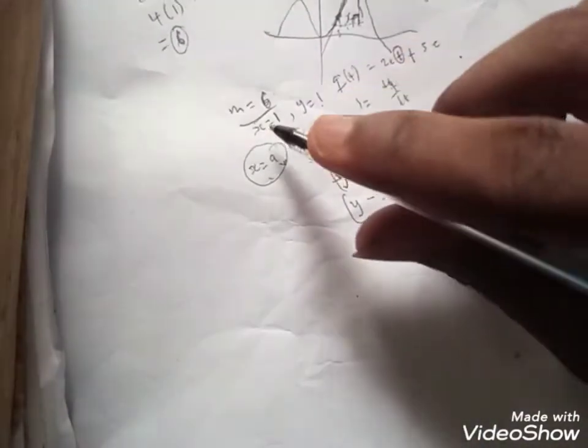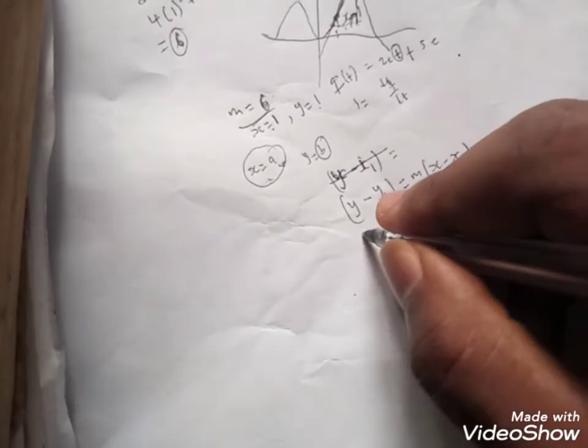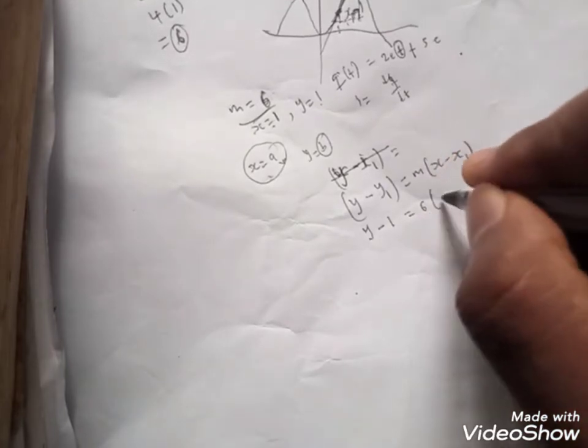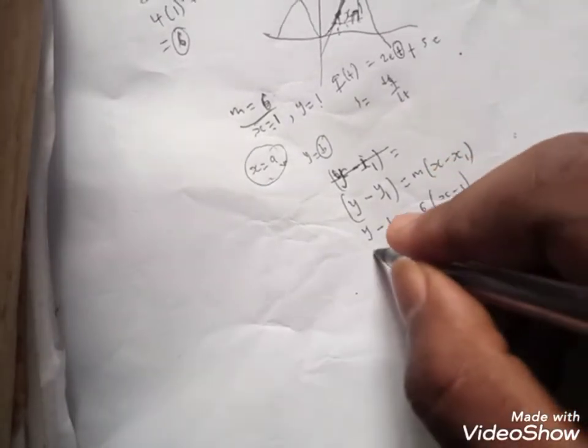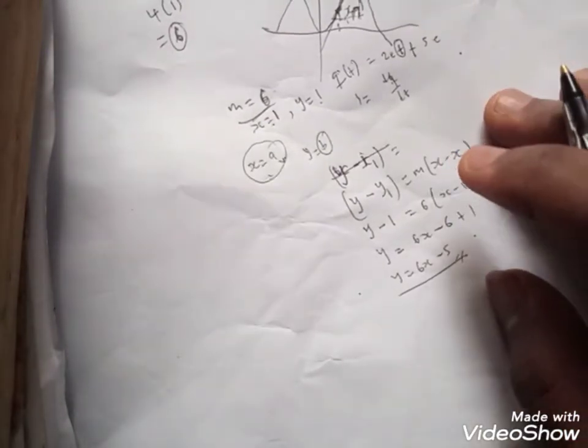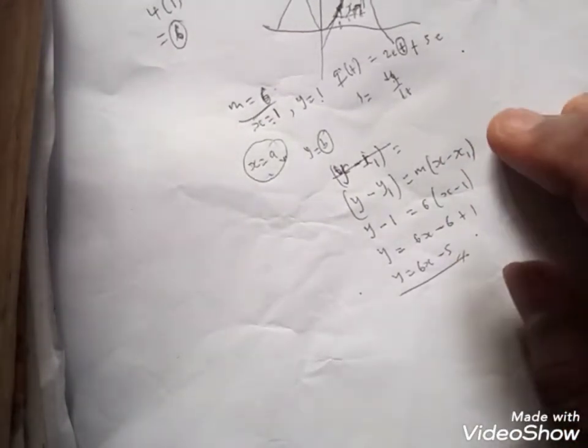So when you write it this way, what will you do now? You plug in: y1 is this, x1 is this, and m is this. So you plug in everything. You have y minus 1 is equals to 6 times x minus 1. This will be y is equals to 6x minus 6 plus 1. So y is equals to 6x minus 5, and this is the equation of the tangent. Have you seen that, guys? Then let's move on and find the equation of the normal.